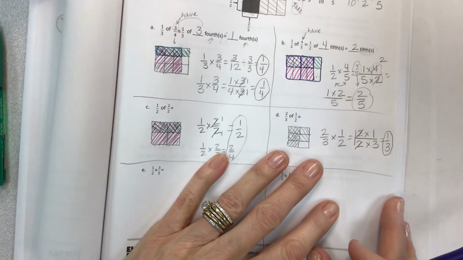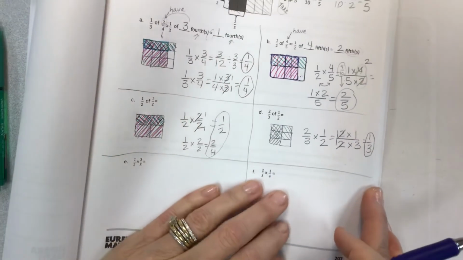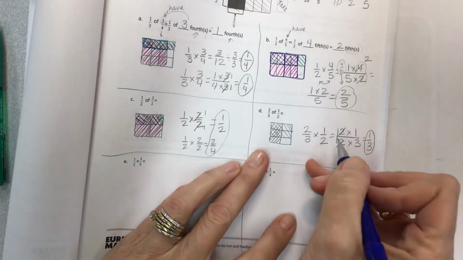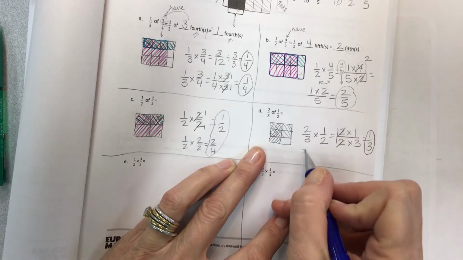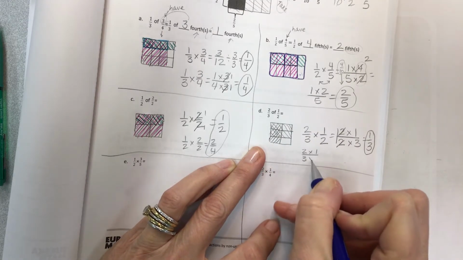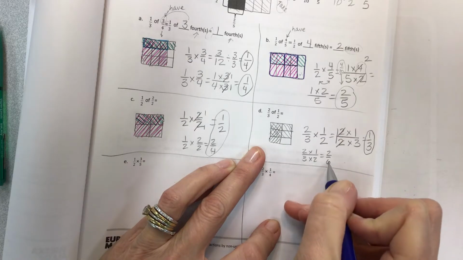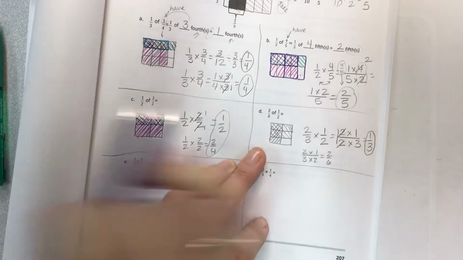Again, we want the simplest form. I can't even see it. It's all smashed and off the page. Okay, so 2/3 of 1/2. If you were to multiply straight across, you would get 2/6, which is how many you see here.